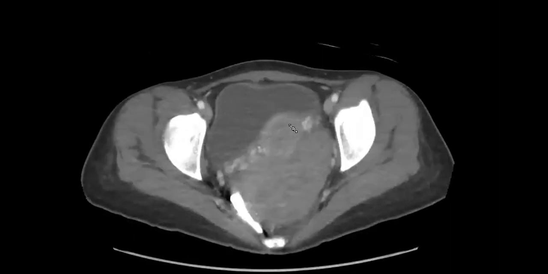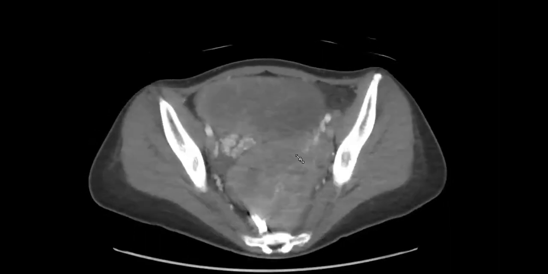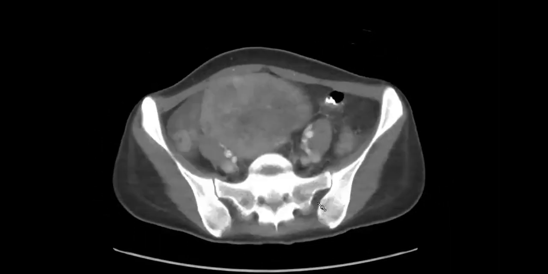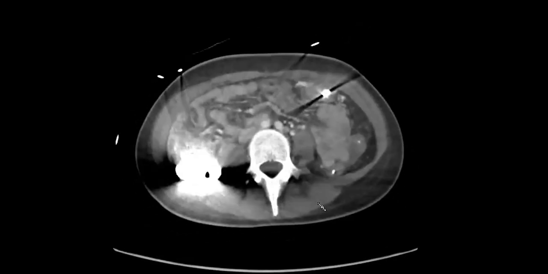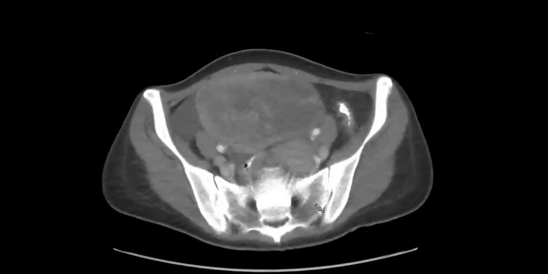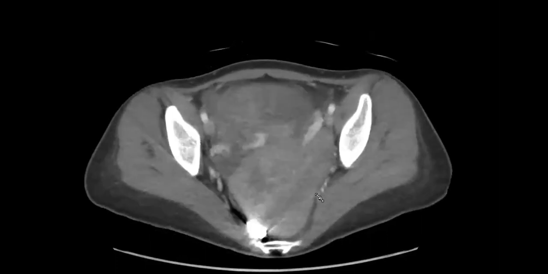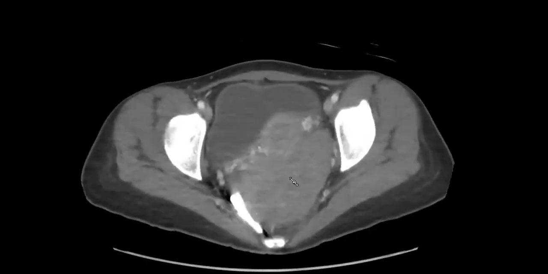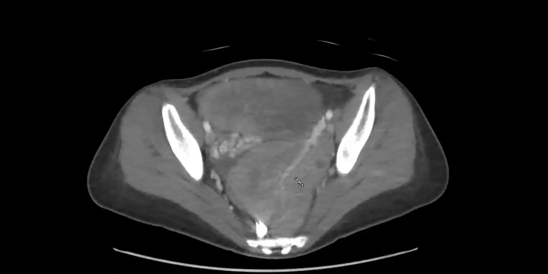I mean, this is the uterus. So the uterus is here. So what would you call these? Can I use a needle? I don't know. Let's say these are supposed to be the ovaries, right? So what are you concerned about here?